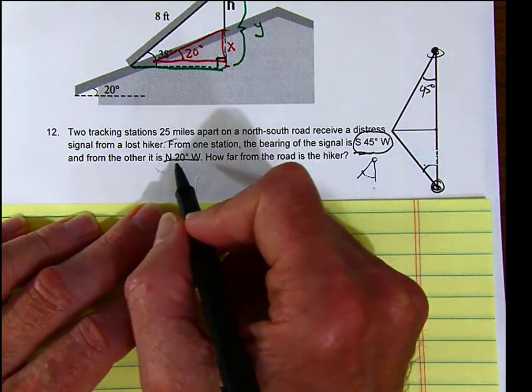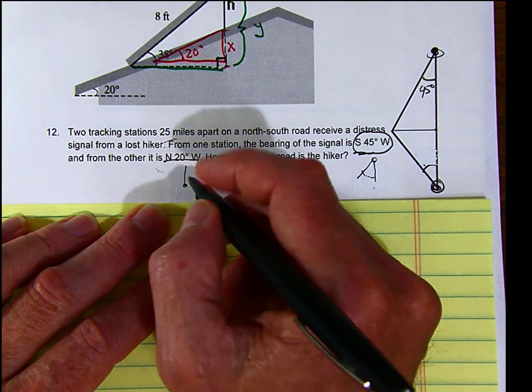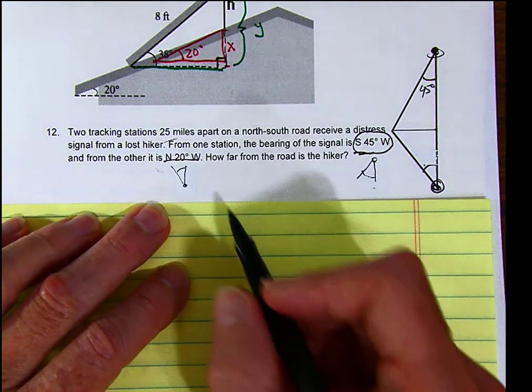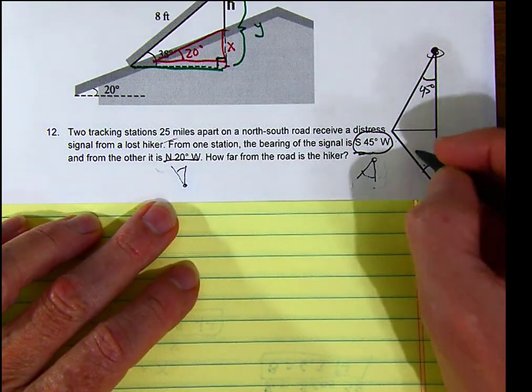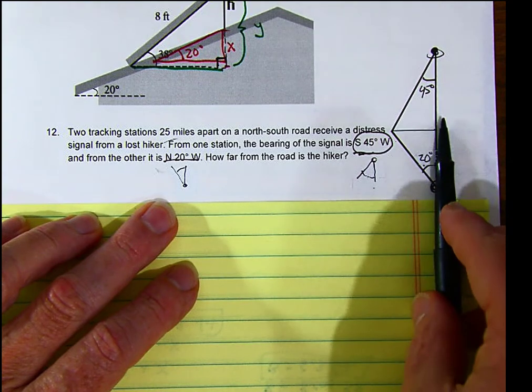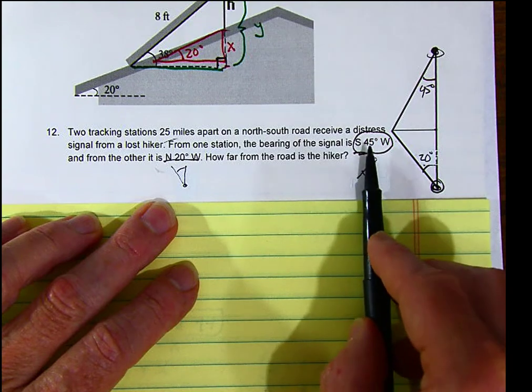Now here's another station. They picked up a signal. If this is their station, they'd have to go north and then turn 20 degrees west. All right, so that would have to correspond to this angle here. Off of the north, I'm pointing north and turning 20 degrees west.